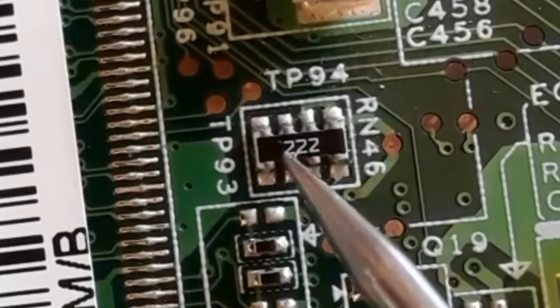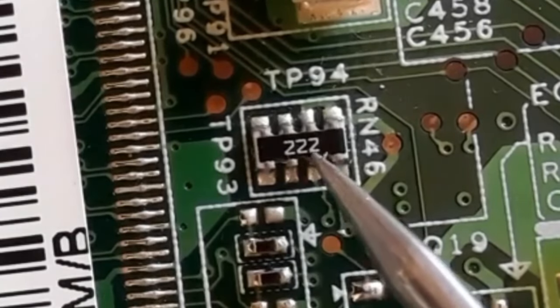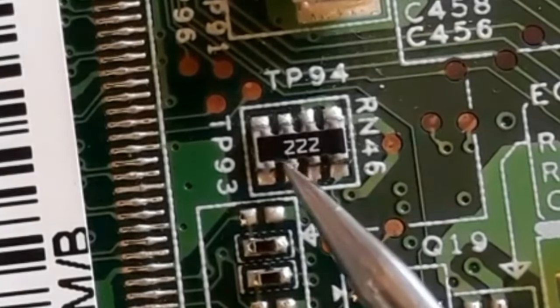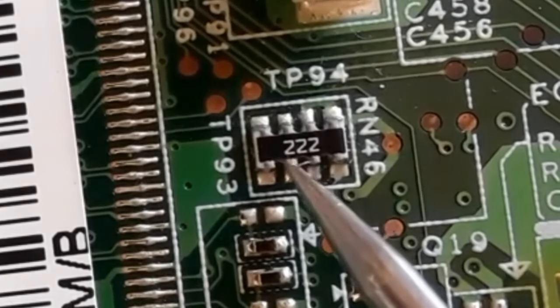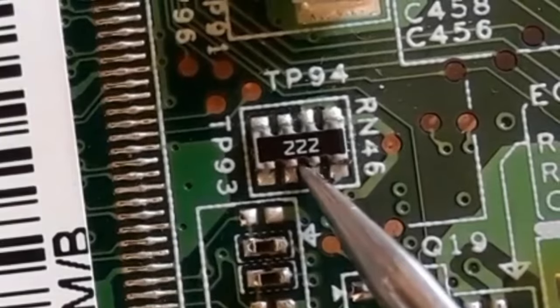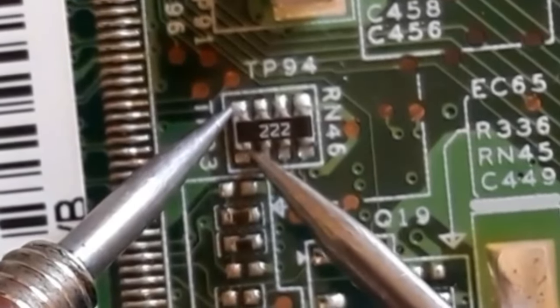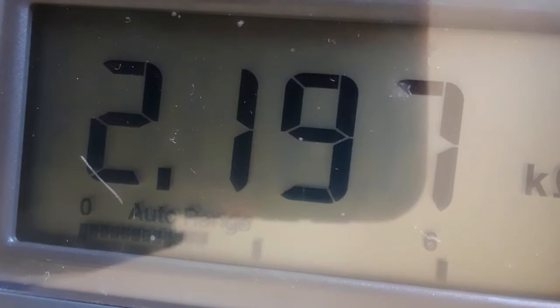Here we have another network resistor with 3 numbers. We have 3, 2, 2. So the third number is 2, means 2 zeros. This should be 2.2 kilo ohm or 2200 ohms. Let's check. We should get 2.2 kilo ohms. As you can see, we have 2.19, means 2.2 kilo ohms. So this is a good resistor, as you can see in the multimeter.